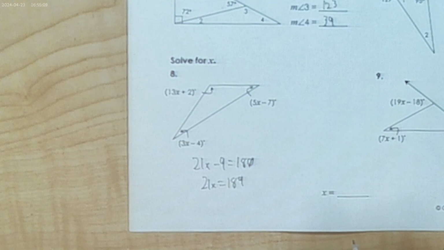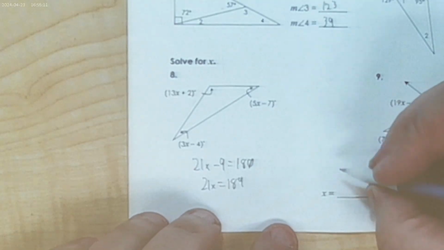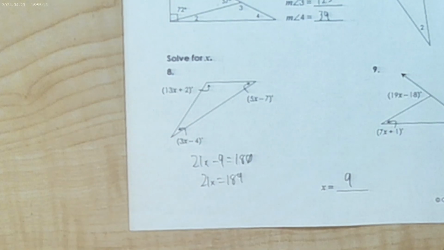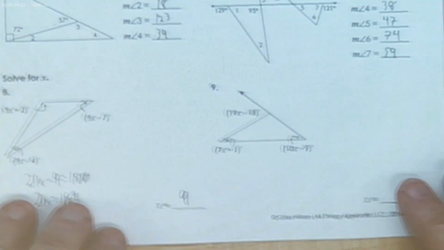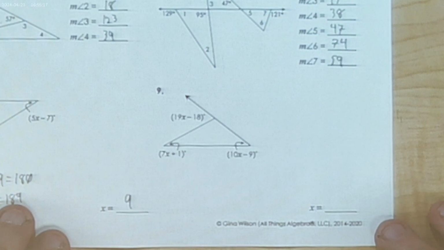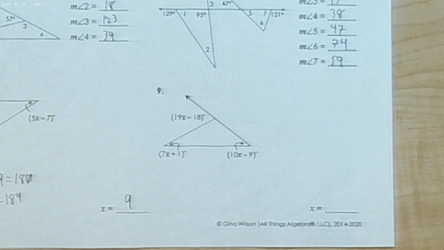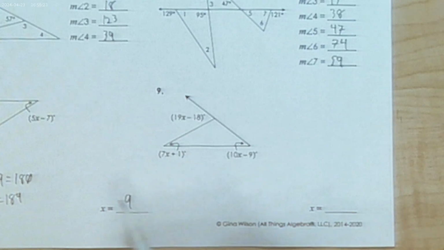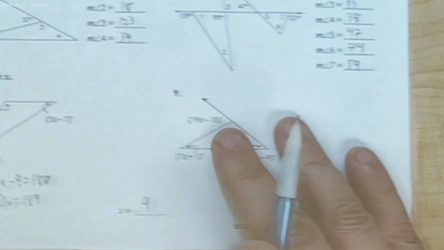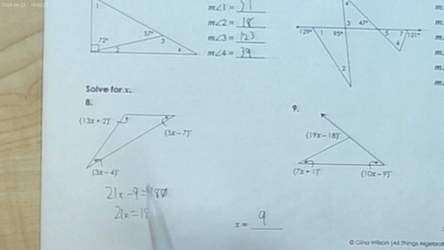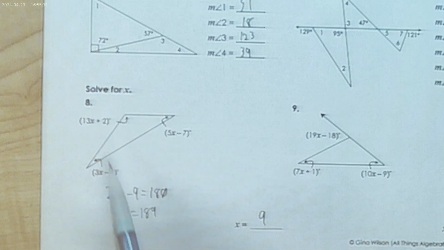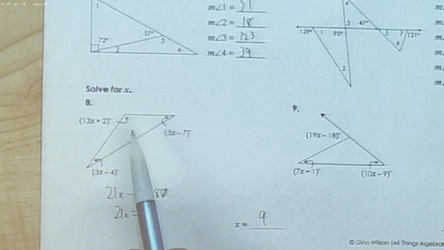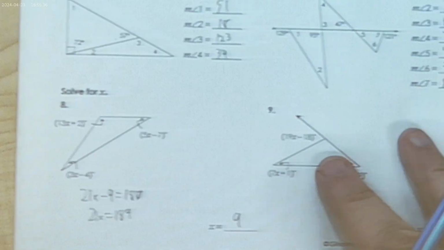189 divided by 21 equals 9. So there we go. For this next one, we are going to use the external angle theorem. With the previous one, we relied on the fact that when you added all of these up, they equaled 180. This plus this plus this equaled 180 because that was the total internal angle sum.